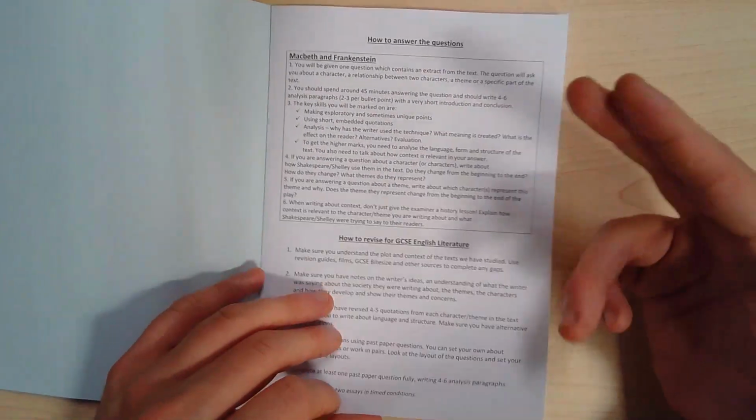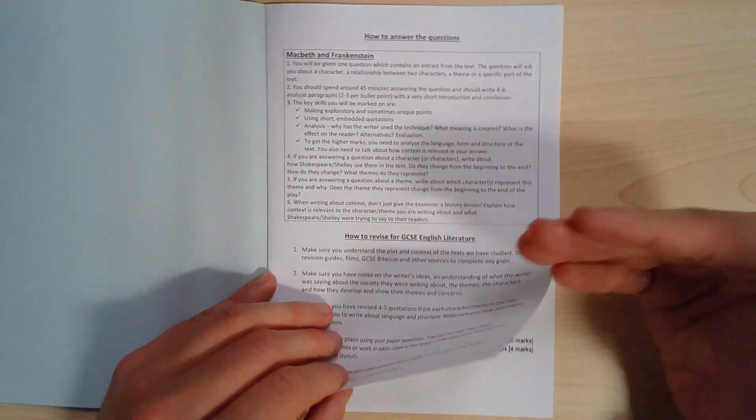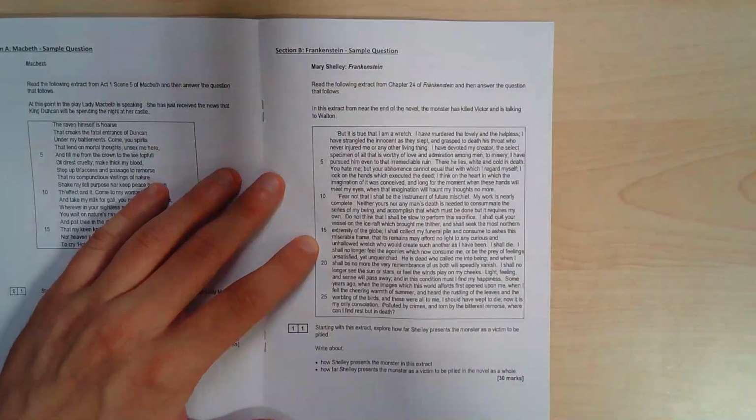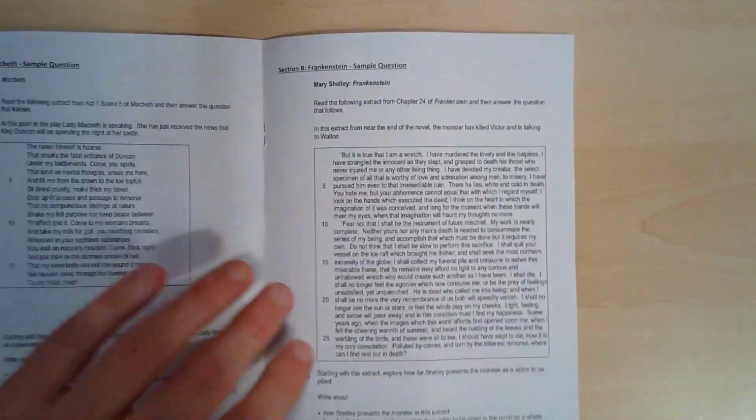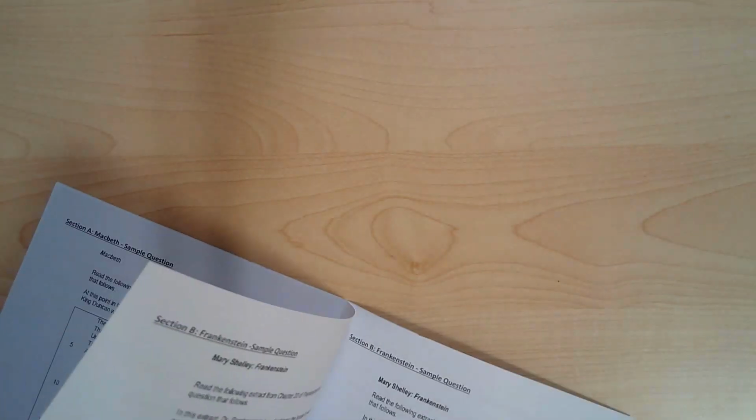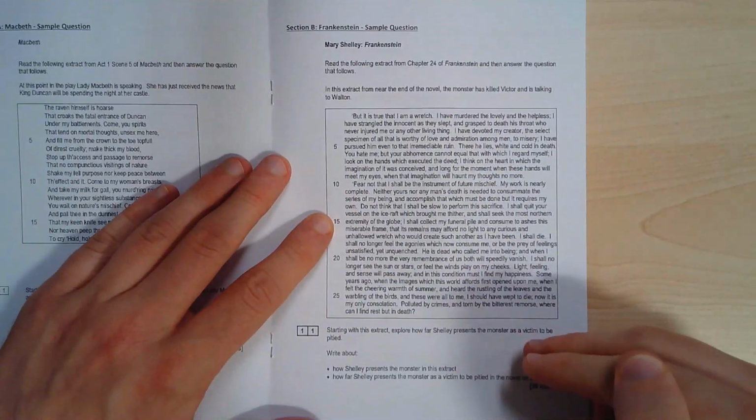We have got it available online. Everything in this booklet is the same for your exam. These are some Macbeth questions, so it might be useful for that. But if I go to the first Frankenstein question, this sample question, and we go through, these are roughly speaking in order from the exam board as well. So there's a couple of them on here. Anything we've had from the exam board, and we'll keep adding to this.